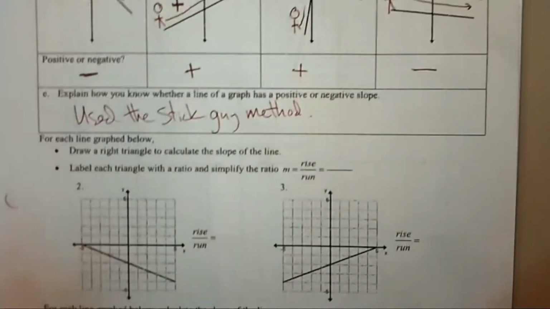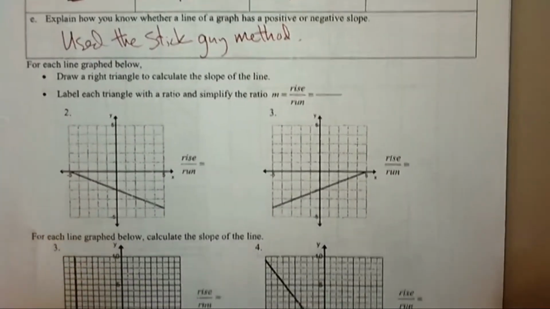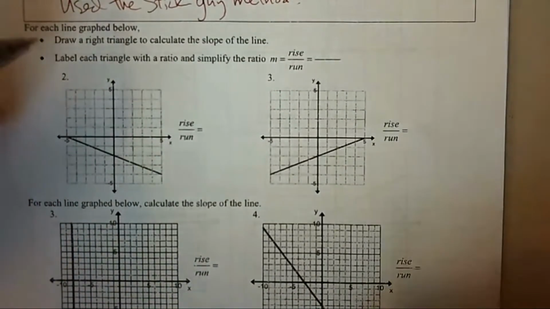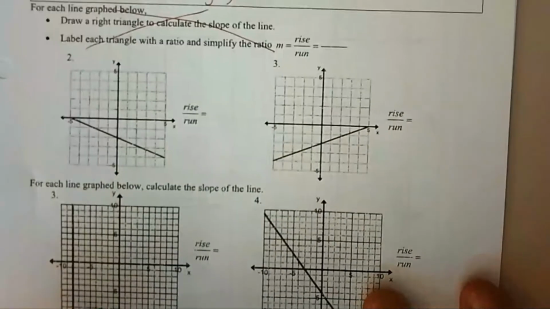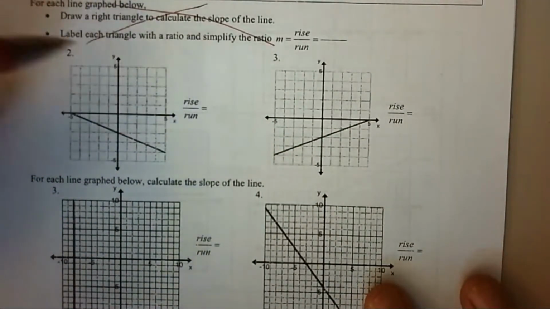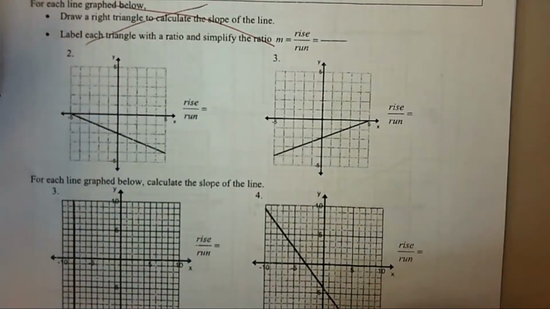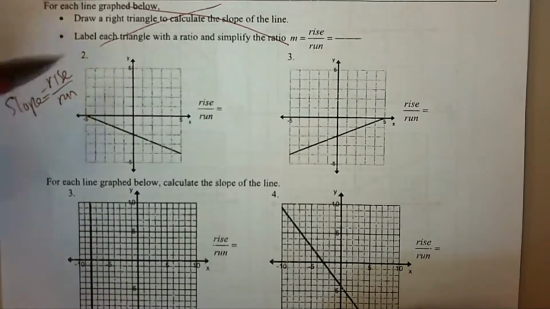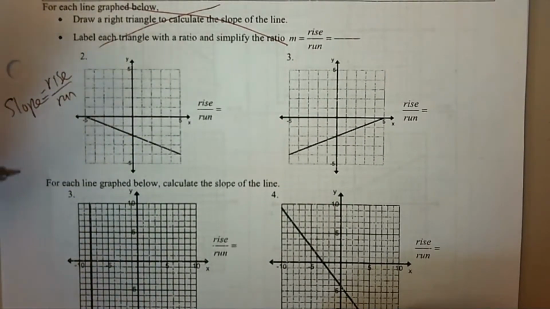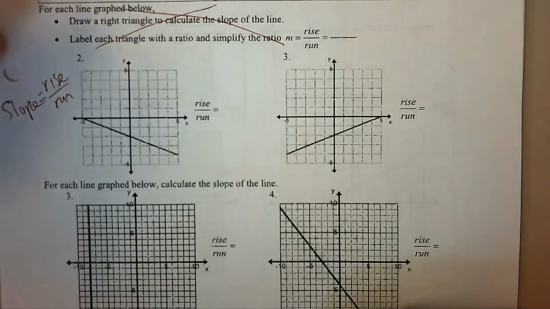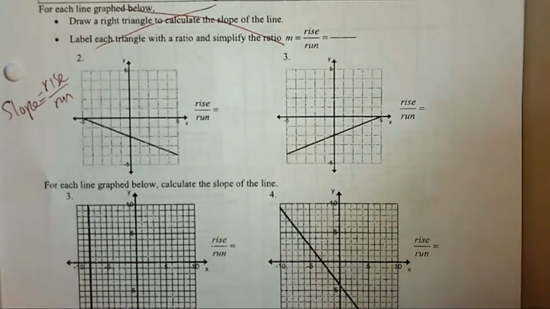Okay, number 2. If we go down to number 2, we're not going to worry about these directions right here about triangles or anything, but we want to determine rise over run. Now, slope equals rise over run. So when you see those words rise over run, that means slope. Okay? Now, to determine the slope, here's what we need to do. We need to pick 2 points that go in the corner of the box. They need to be clearly on the corner of a box. They cannot be halfway between or anything.